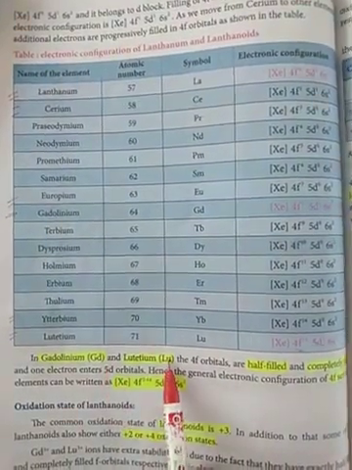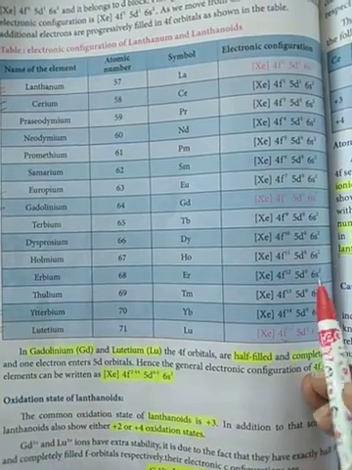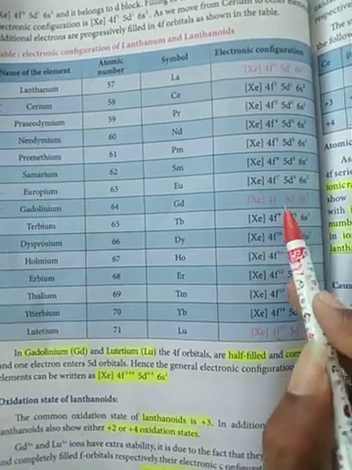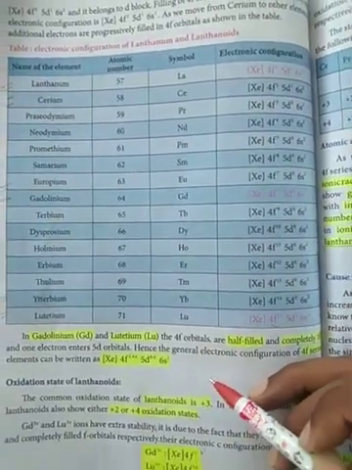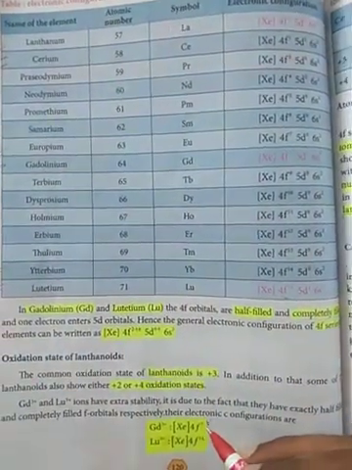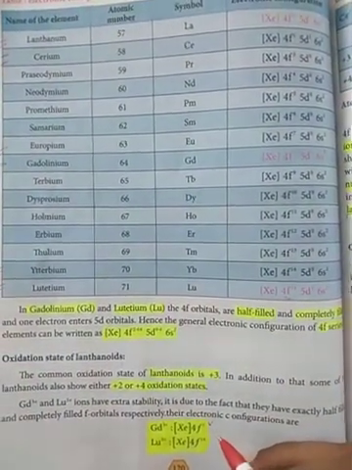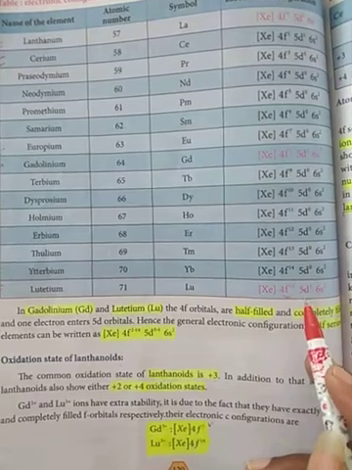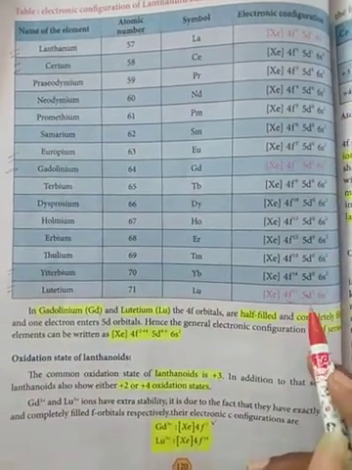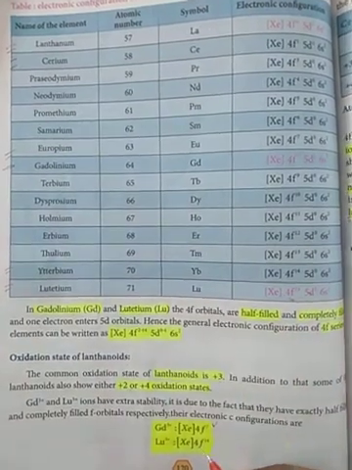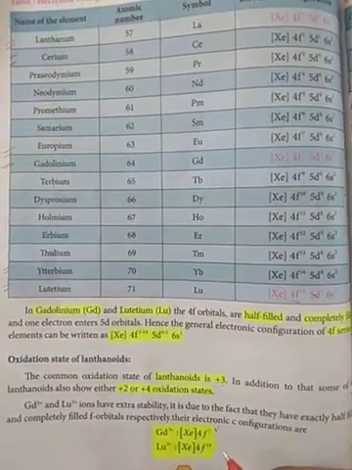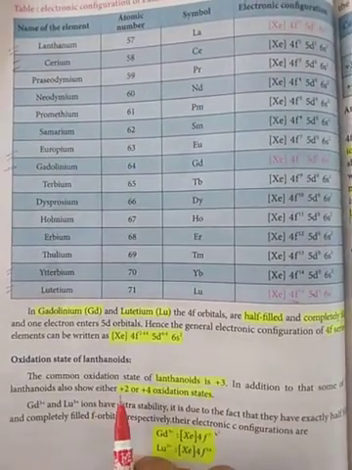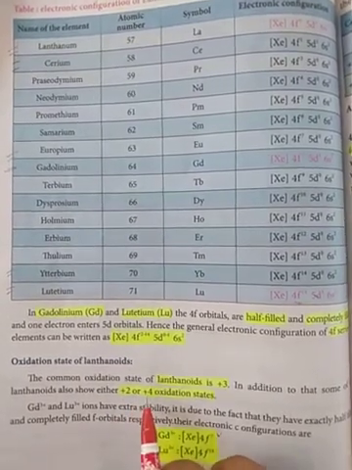So gadolinium and lutetium. What is the configuration? Gadolinium is 4f7, 5d1, 6s2, so 3 electrons will be lost, leaving 4f7, a half-filled outermost shell. And lutetium is 4f14, 5d1, 6s2, 3 electrons lost. The 4f14 configuration is completely filled, and is more stable. So the lanthanide common oxidation state is +3, and some lanthanides show +2 or +4 oxidation states.